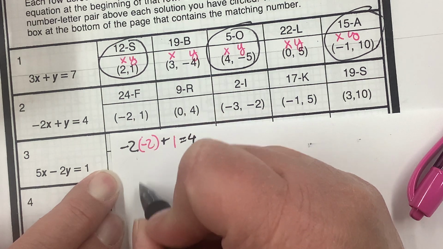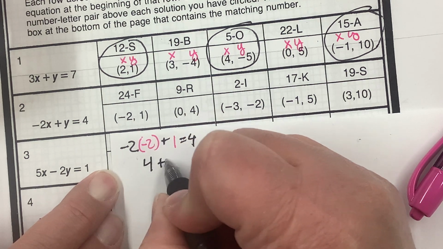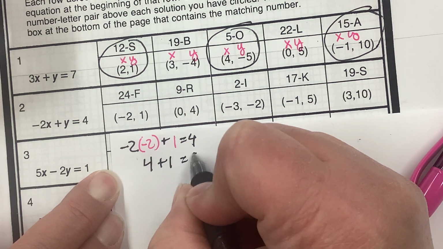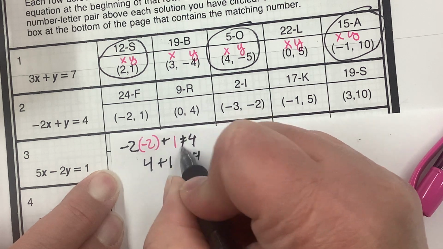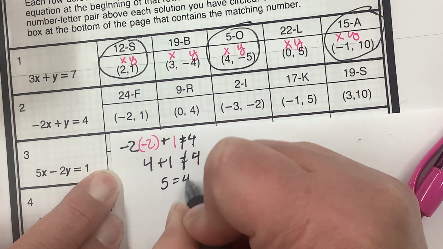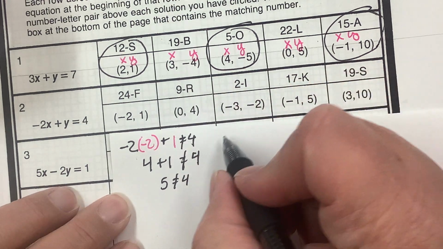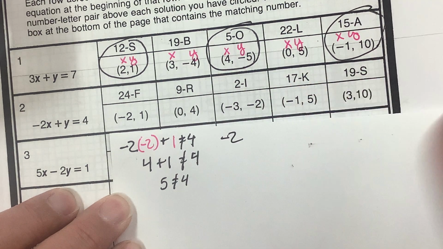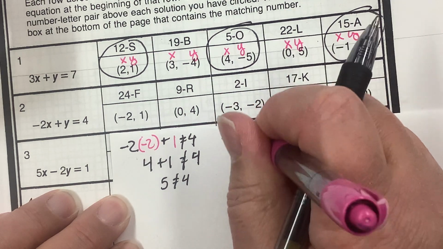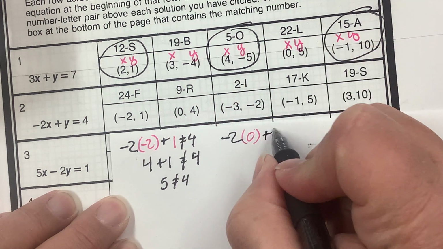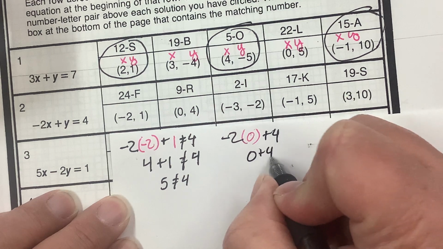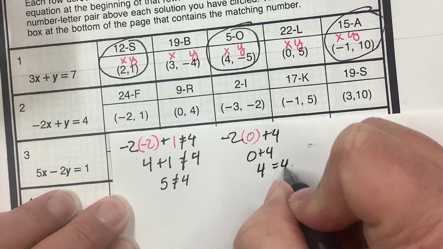Because -2 times -2 is 4. 4 plus 1 is 5. That's not equal to 4. 5 is not 4. That's not going to work. That's no good. Now to try this one. -2 times 0 plus 4. 0 plus 4, that is 4. That does work. So this one's good.